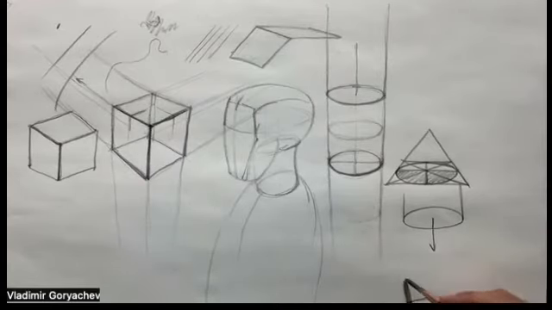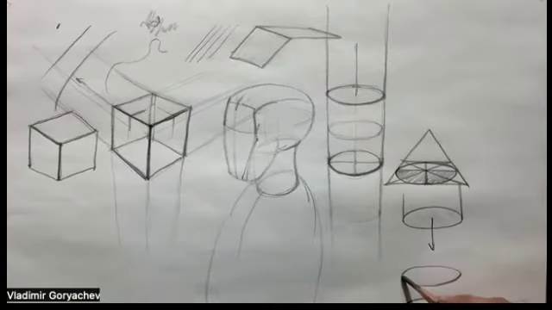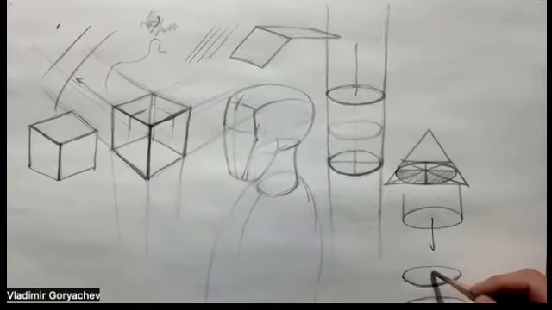Oh, let me get in the camera here. Rounder, more arc on the bottom, less at the top. I'm going to make that edge a little bit thicker.